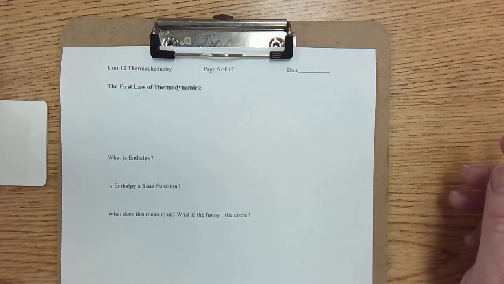Today we are looking at page number 6 of the thermochemistry outline for honors chemistry, and we're going to be talking about one of the most fundamental ideas that goes across all of the sciences: chemistry, biology, physics, all of them. And it is called the First Law of Thermodynamics.